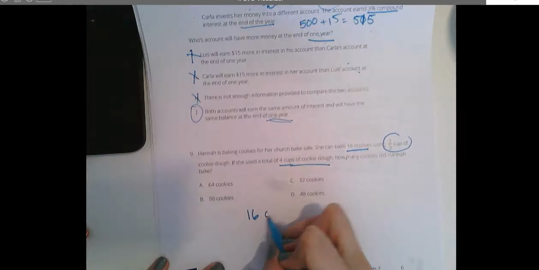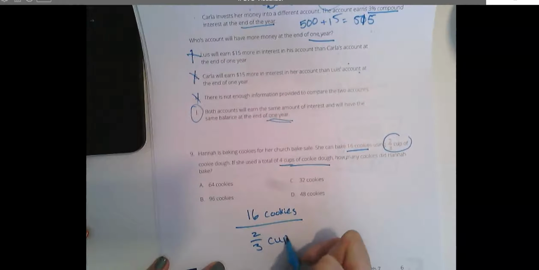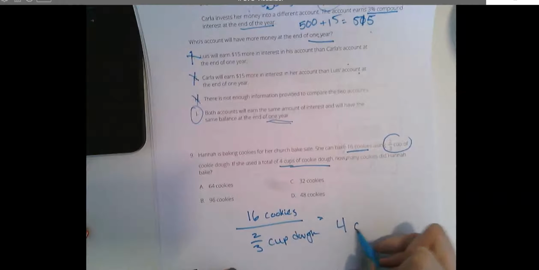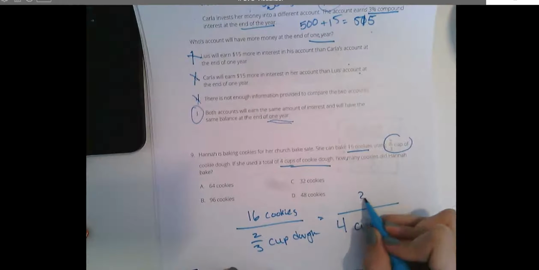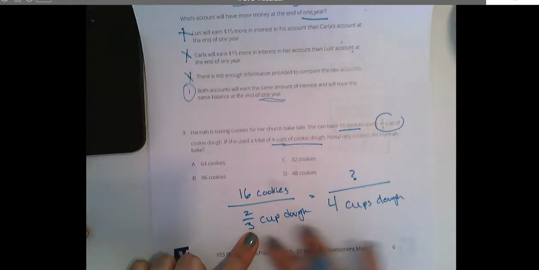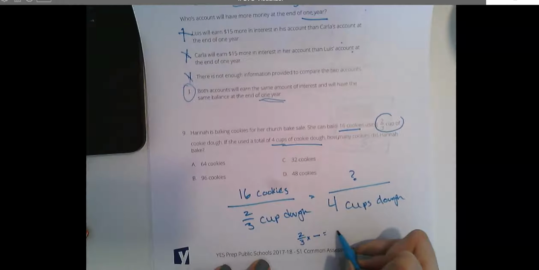All right, this one seems like I can solve it in a proportion as well. 16 cookies to 2/3 cups of dough. If she actually uses 4 cups of dough, how many cookies? All right, well, let's see. 2/3 times what equals 4? Let's see. 2/3 times something equals something that will probably simplify to 4/1.